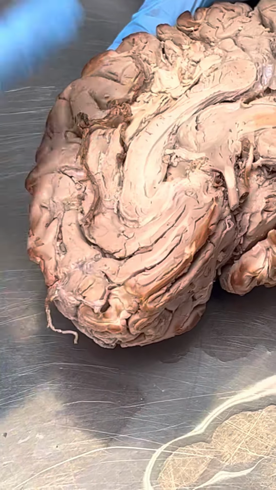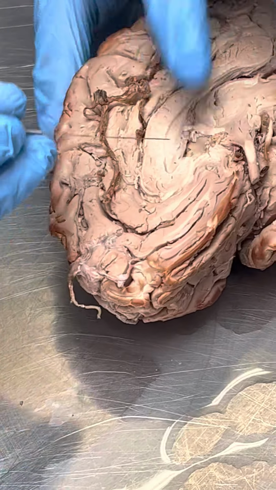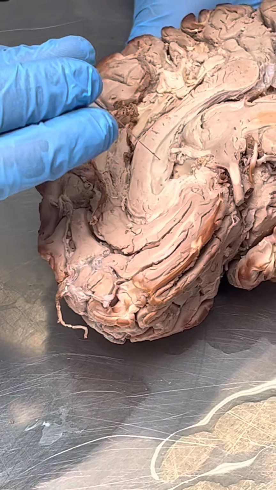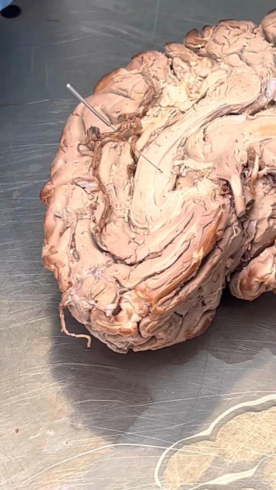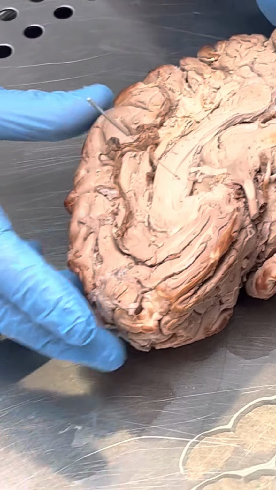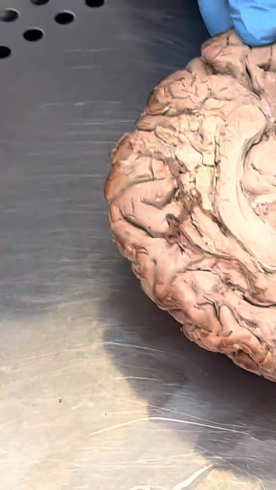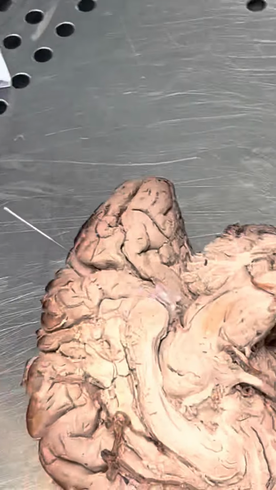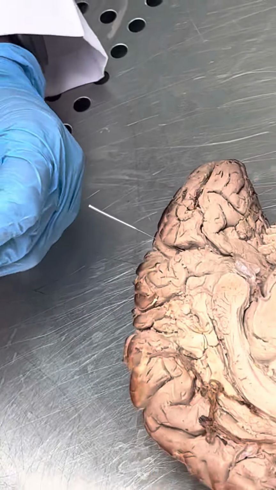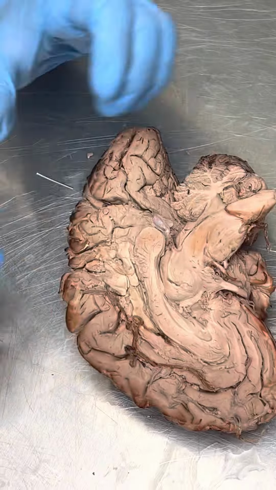Septum pellucidum. From this specimen it is visible, of course, yes. So this one is the septum pellucidum. We mark like this. The next? Parietal occipital sulcus. This one, yes. So I mark it like this. Parietal occipital sulcus. Central sulcus.